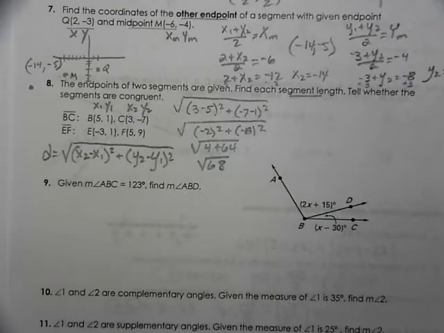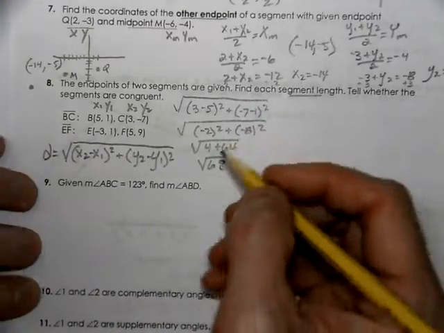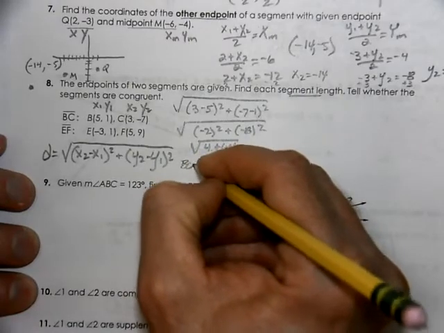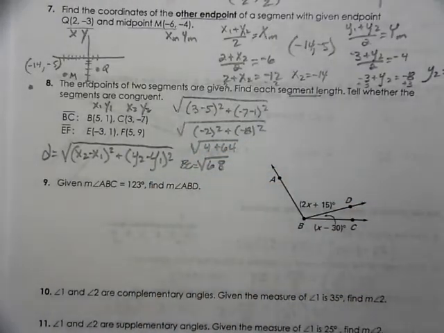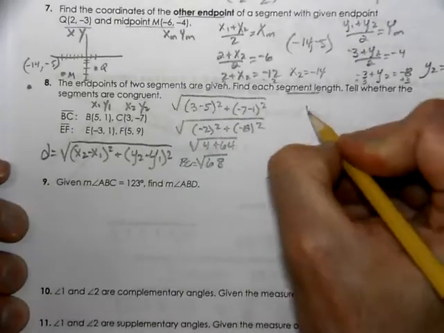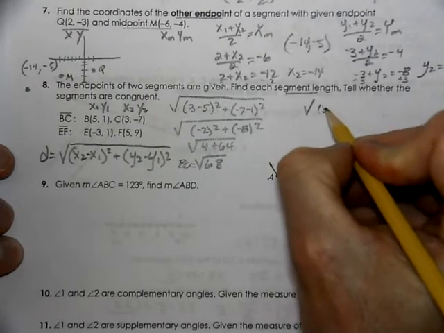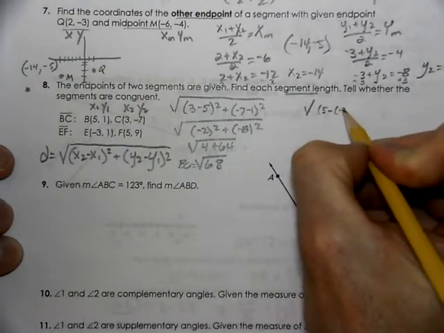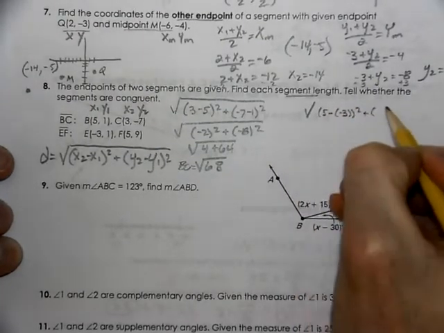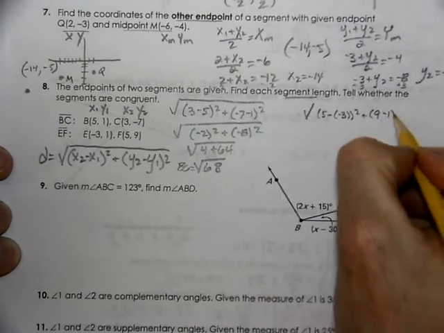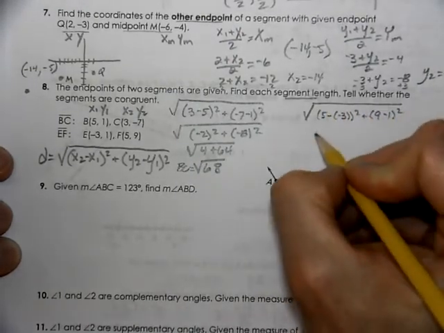Now we could put that into a decimal if we wanted to. Or right now, if we're just trying to see which one's bigger or if they're the same, we know that this is BC and its length is the square root of 68. It's a little bit more than 8. Our other distance, our x2 would be 5 minus a negative 3 quantity squared, and 9 minus 1 squared.